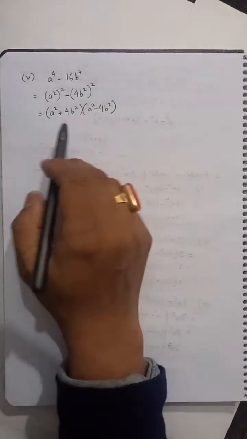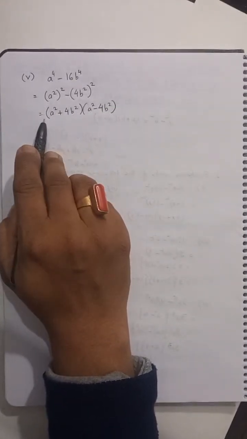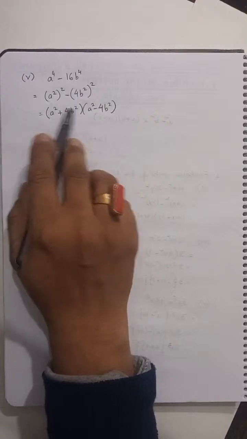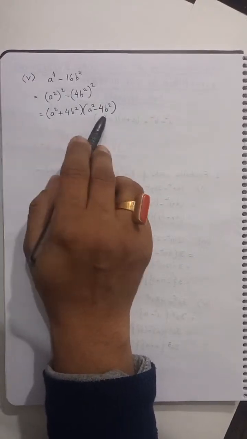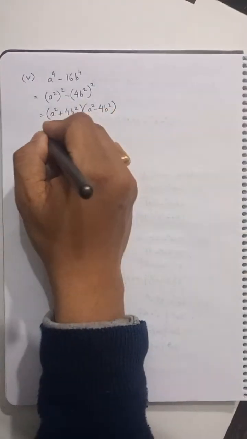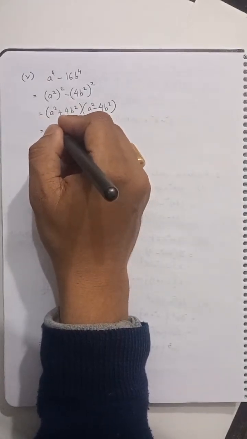Okay, now this part of the solution cannot be simplified further, but this part can be simplified again. So what we will do, we will simplify it, or we will break it down further.